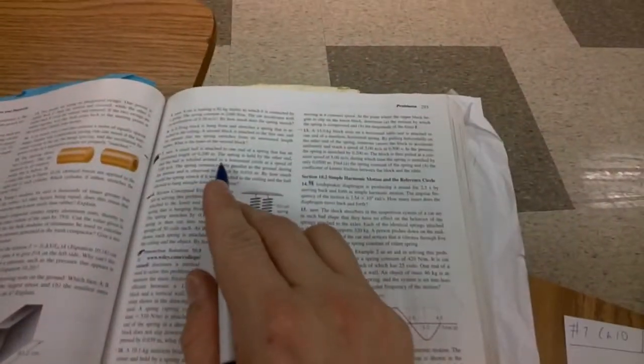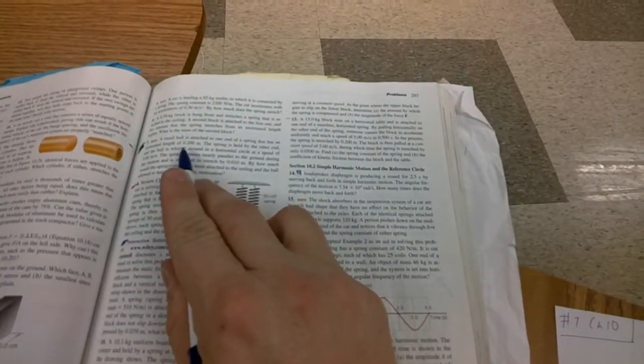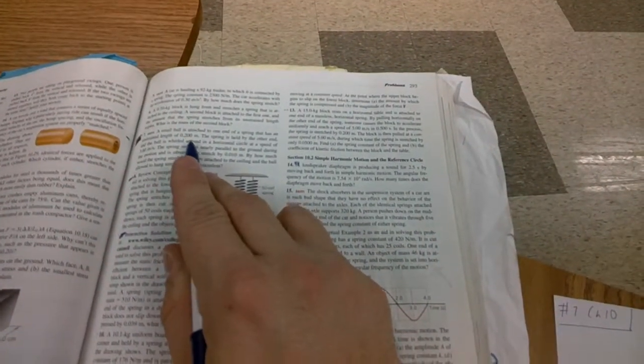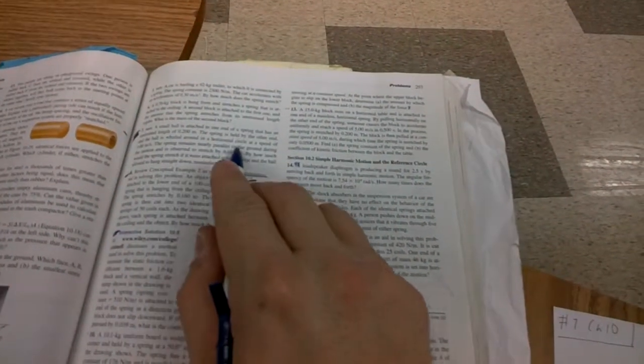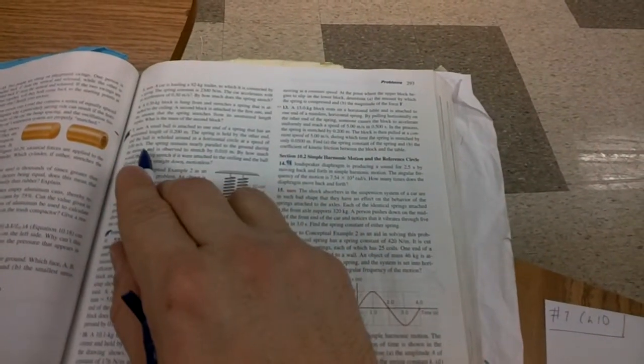This is chapter 10, problem 7, and this is the one where you have a ball attached to a spring with an unstrained length of 0.2 meters. So I'm going to go ahead and get a picture up here where we have a spring, and the spring is held by the other end, and the ball is whirled around in a horizontal circle at a speed of 3 meters per second.